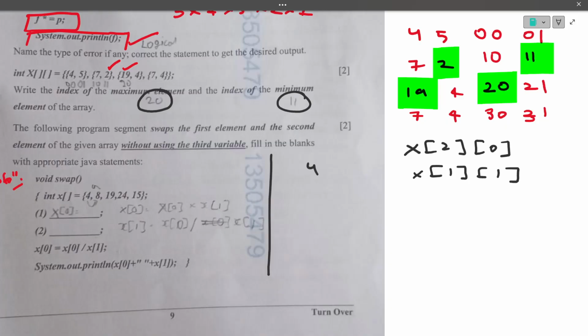Okay, 4 and 8 are the values that are already given. And at last here it says x sub 0 will be x sub 0 by x of 1. So what has to be done? In this particular place, you need to just swap. You need not think of what is done over here. And in this particular place, it has asked, in two of these steps, you need to swap. 4 needs to be swapped with 8, without any third variable. Easy.